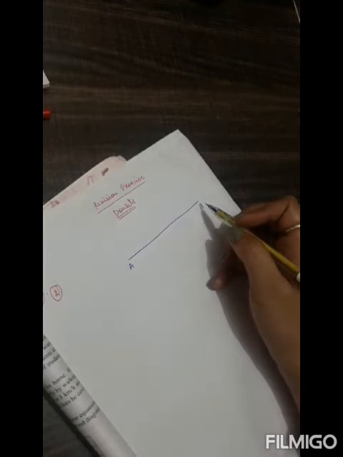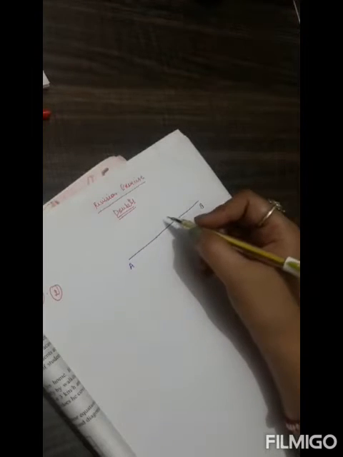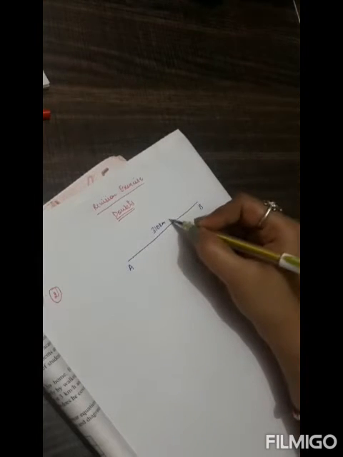You can see there are two stations A and B, and the distance between them that is given is 310 kilometers. Now two motorcyclists are starting simultaneously. One is starting from A, the other from B, and they both are moving in the opposite direction.